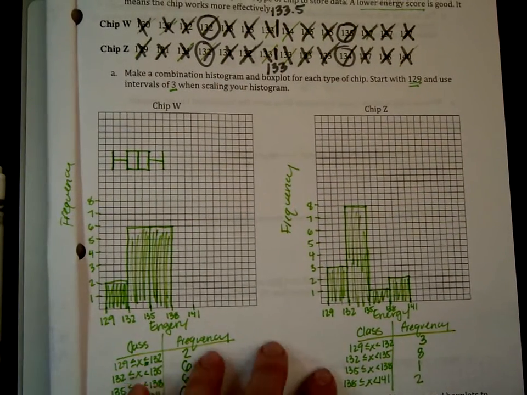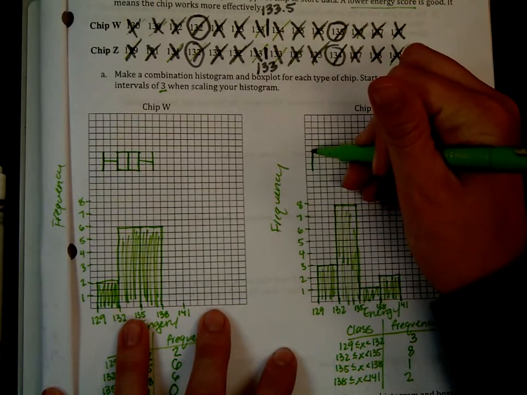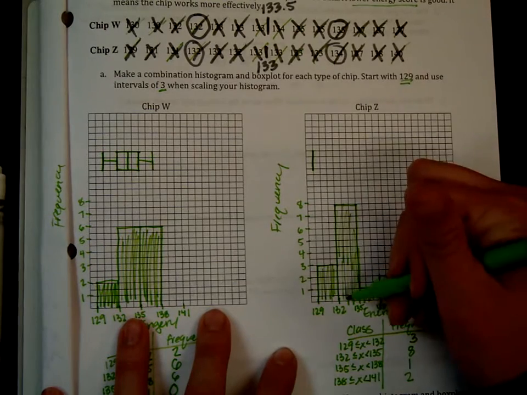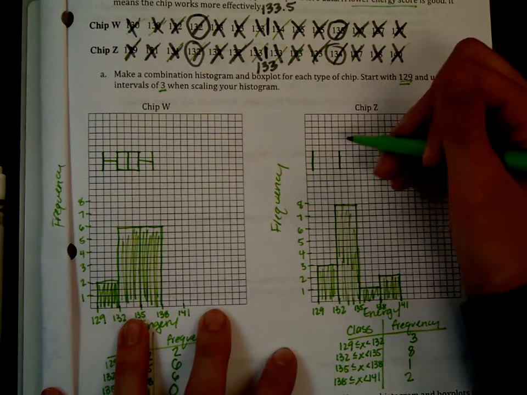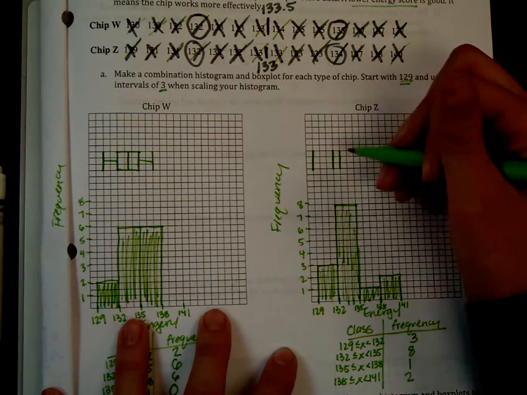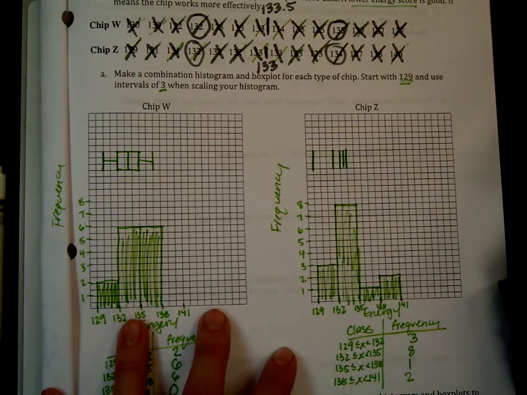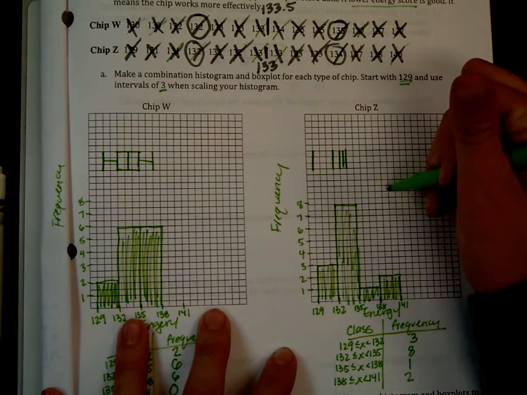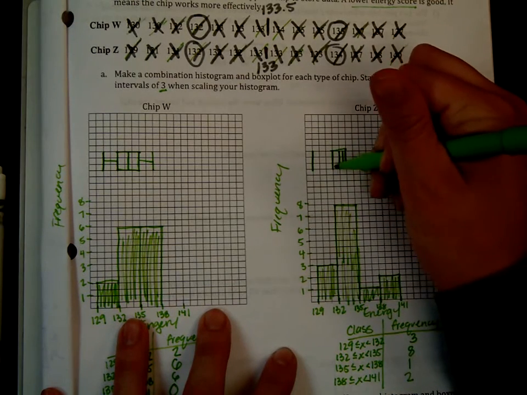For chip Z, the minimum is 129. The median is 133. Q1 is 132. Q3 is 134. Oh no, it's right here. And the maximum is 140. So here's the box.